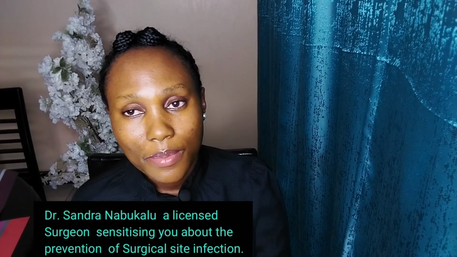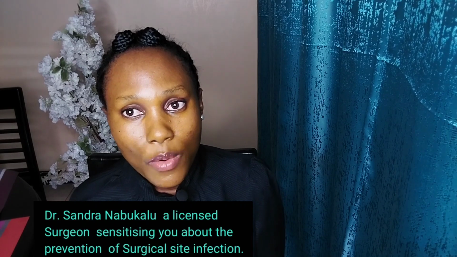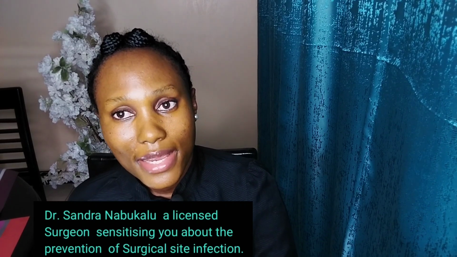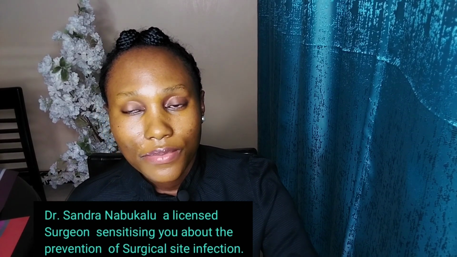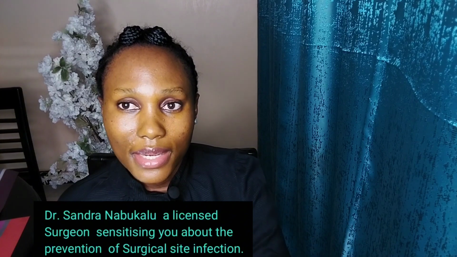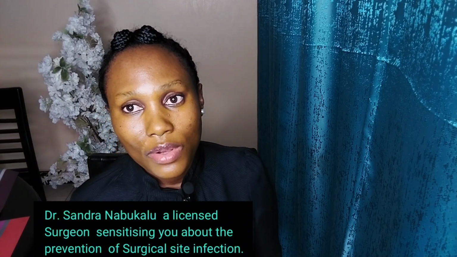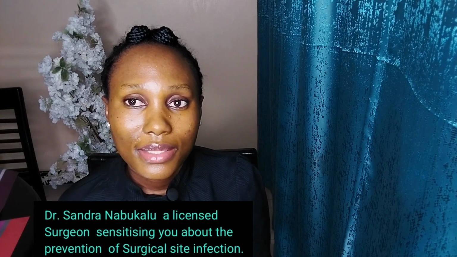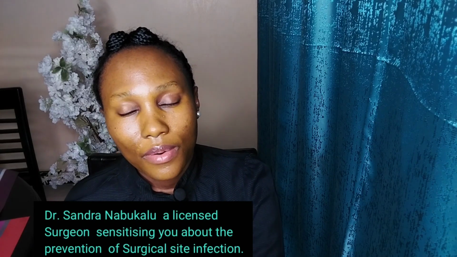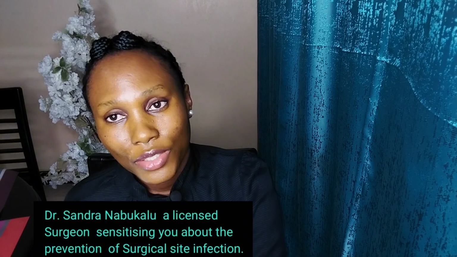And for all diabetic patients, the HbA1c should be less than 8%. So it is very important that you take the measurement of the HbA1c before surgery, because if it is more than that, it can set them up for a higher risk of surgical site infection.